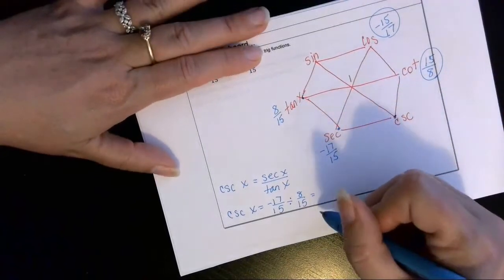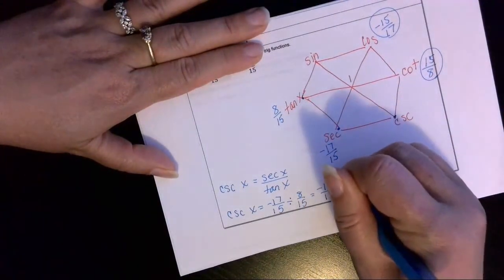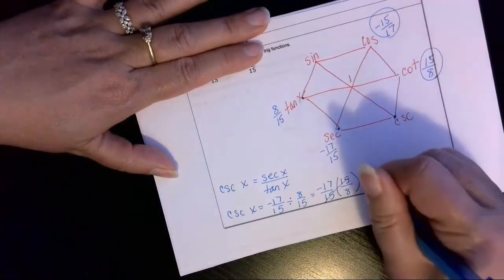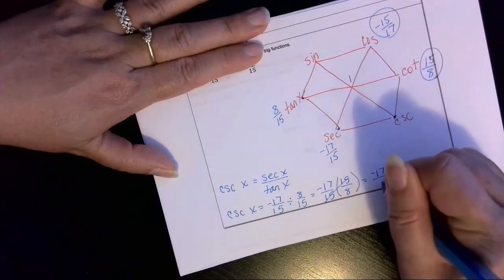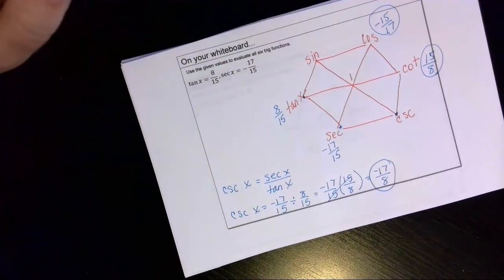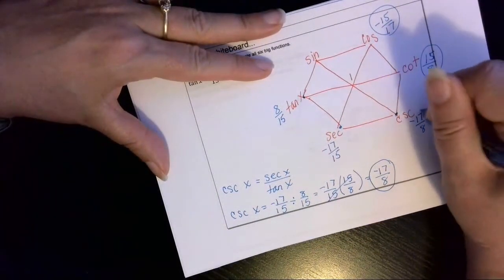And when you divide fractions, you multiply by the reciprocal. So negative 17 over 15 times 15 over 8. The 15s will cancel and leave us with negative 17 over 8. Okay? And that would be the answer to the cosecant, negative 17 over 8.